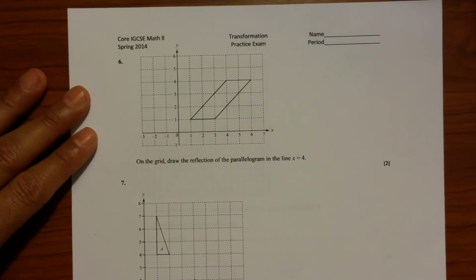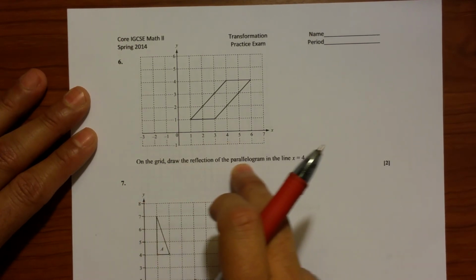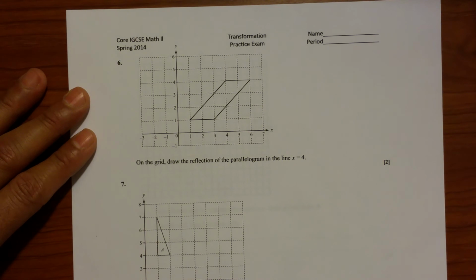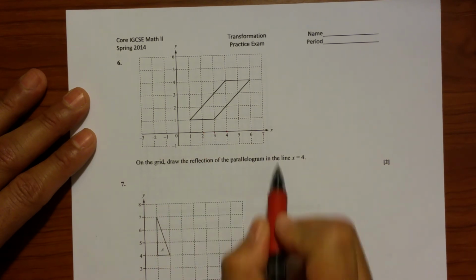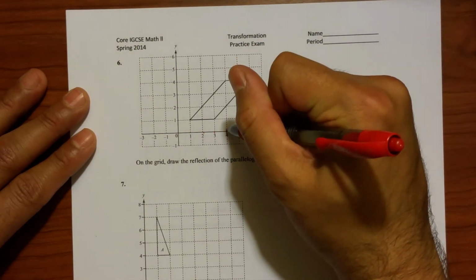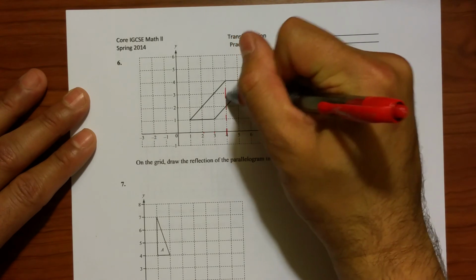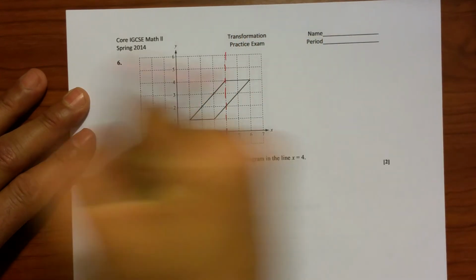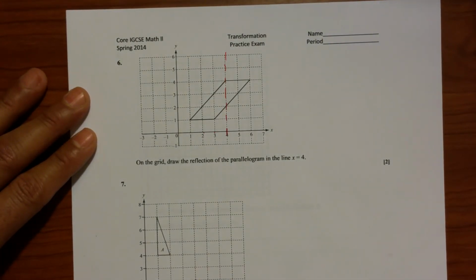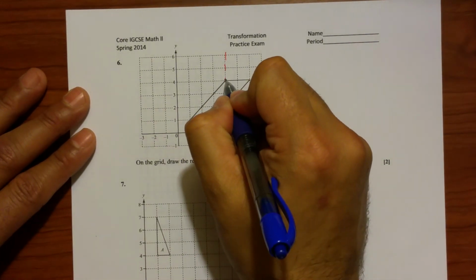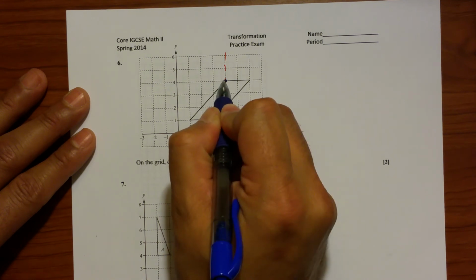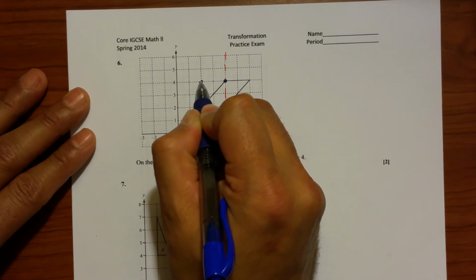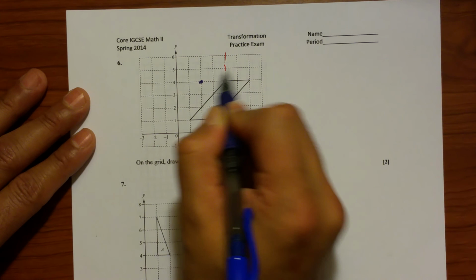Alright, number 6 says on the grid, draw the reflection of the parallelogram in line x equals 4. 2, 3, 4. There's where my x equals 4. So my reflection is going to be right here. This point right here is already on the line, so it stays there. This one over here is 1, 2, now I go the other direction, 1, 2. So that matches that point.